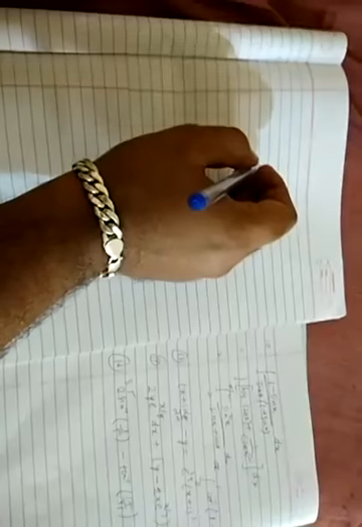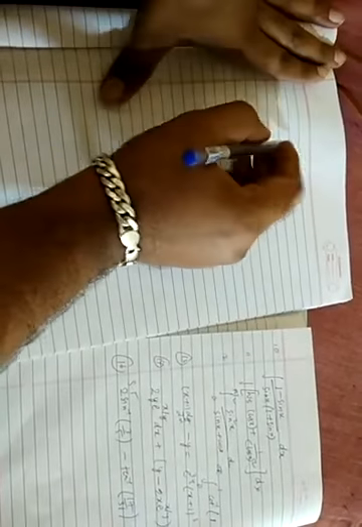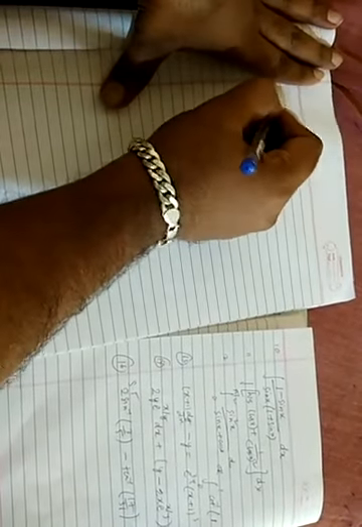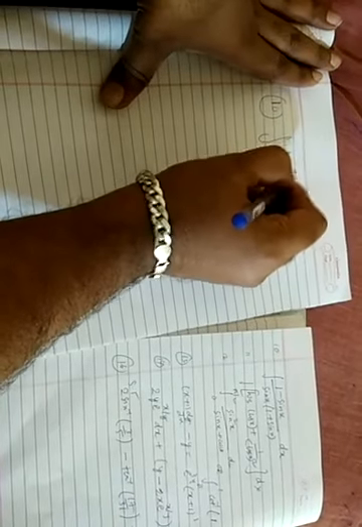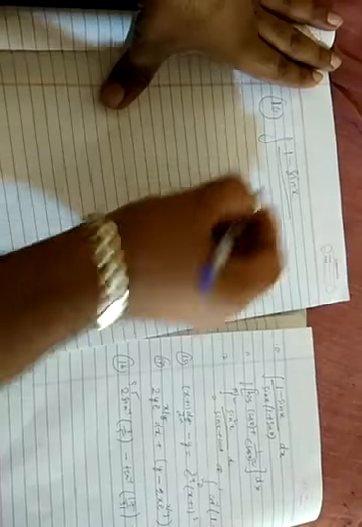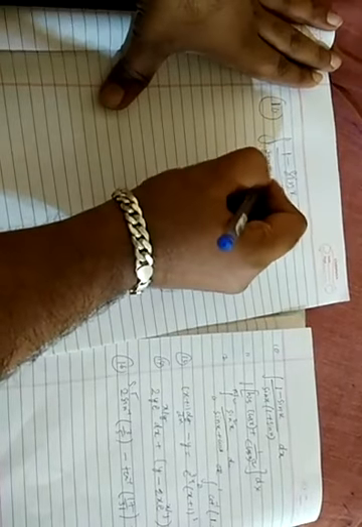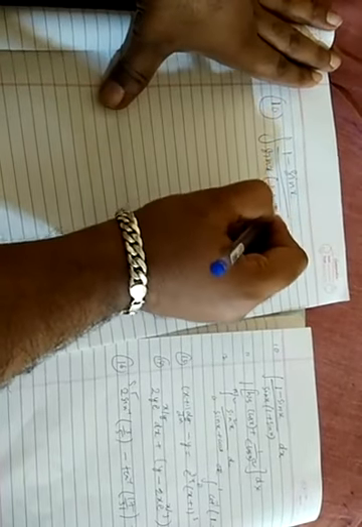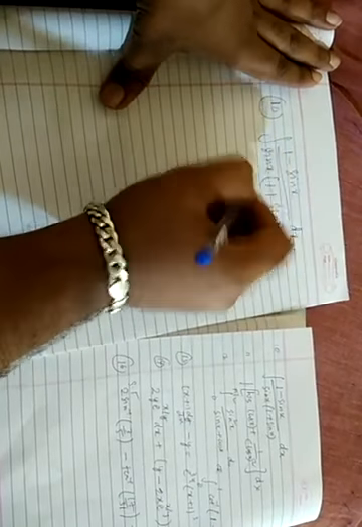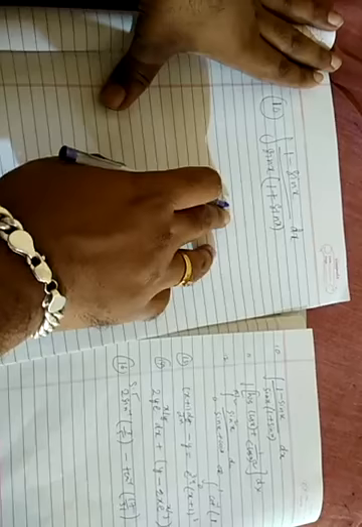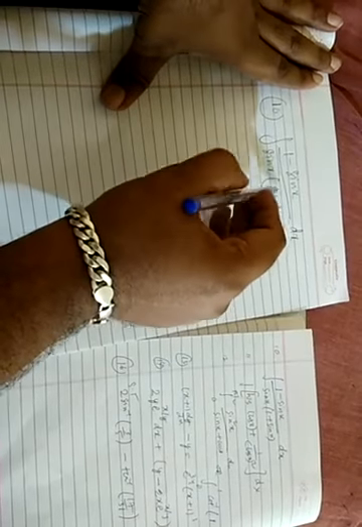Now we'll have a continuation. We have reached the 10th question. So now we have the integration part: integral of (1 minus sin x) upon sin x into (1 plus sin x) dx. See this integration part, it's so simple. How do we do this?